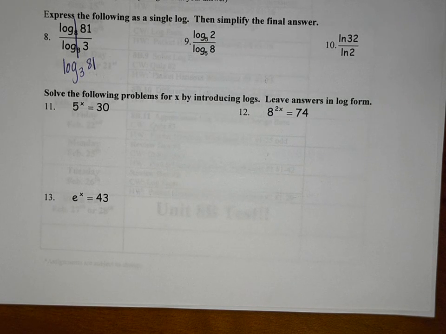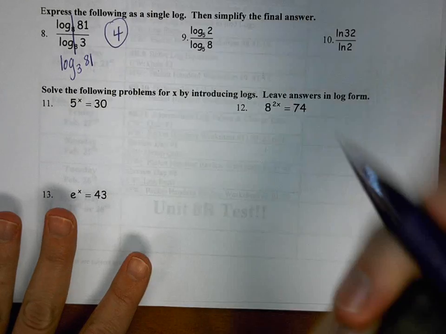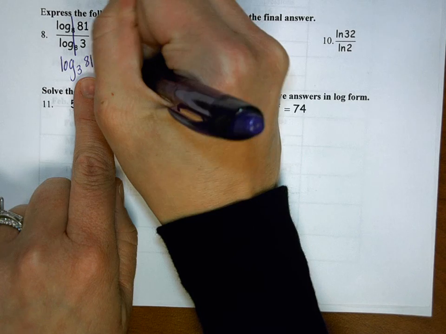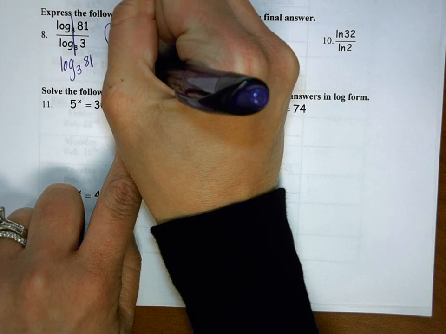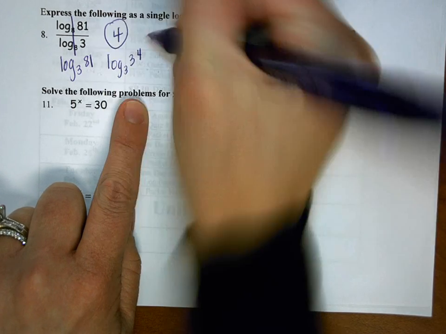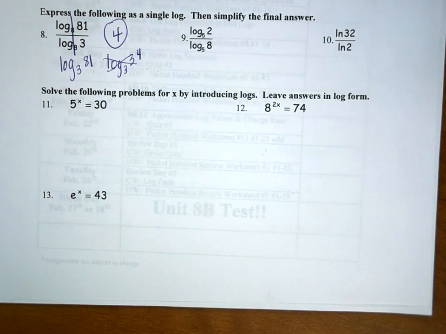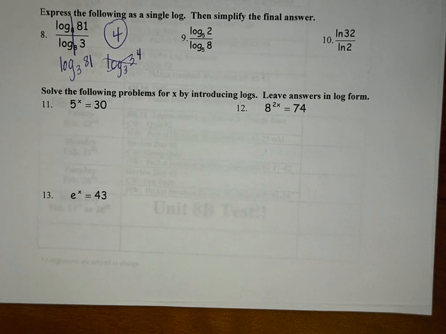Does anybody remember what the answer would be? 4 is correct. Okay, why is it 4? Because 81, if you change it to base 3, is 3 to the fourth power. Therefore, that all cancels out and your answer is 4. You would also get the same answer by changing it into exponential form. Do we have any questions with that? Okay, so example 9. What would we do here?